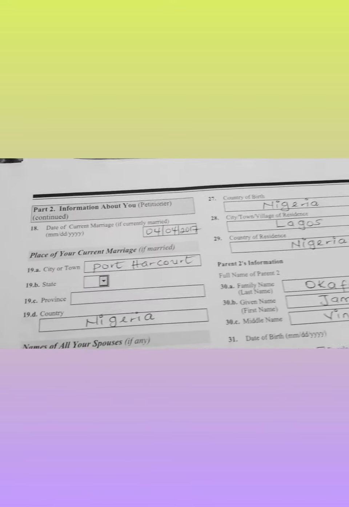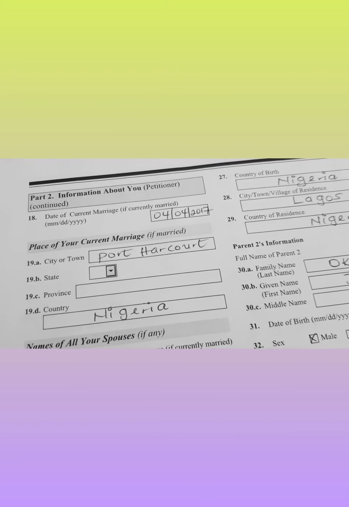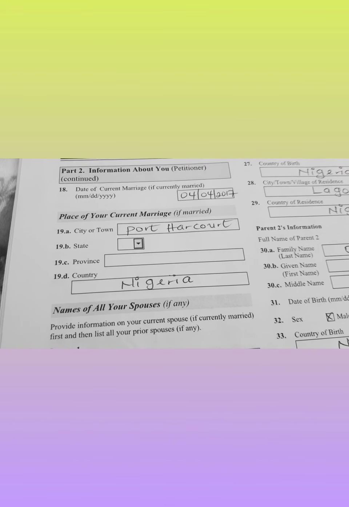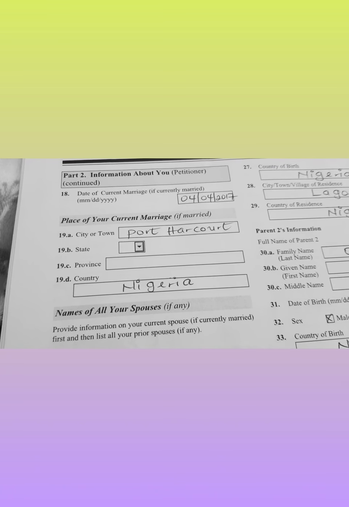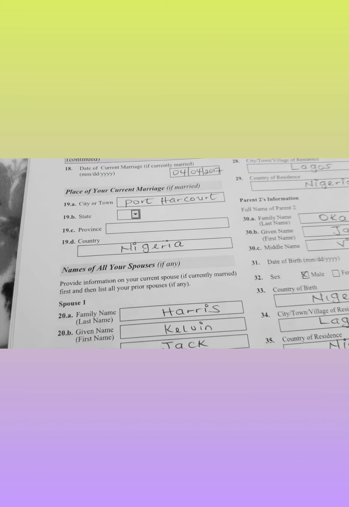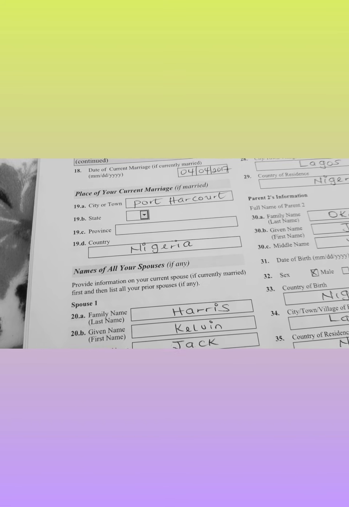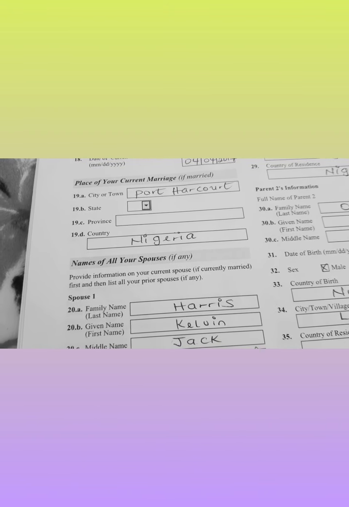The next one says Part 2, information about you, petitioner, the continuation. Number 18 says date of current marriage, if currently married. They need the month, the date, and the year. So the month is 04, the date is 04, the year is 2017. So here they say place of your current marriage, if married. Number 19A says city or town, Port Harcourt. 19B says state, they don't have a state. 19C province, they don't have a province. 19D, the country, they have Nigeria. So if you have a state, you indicate it. If you have a province, you indicate it on 19C.